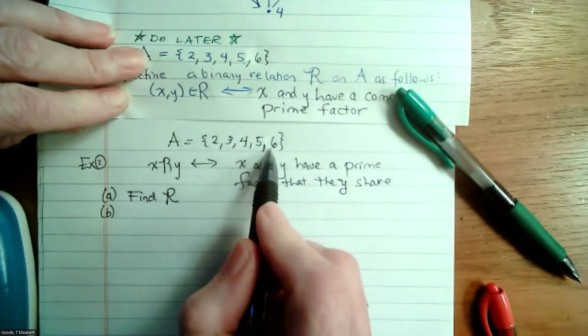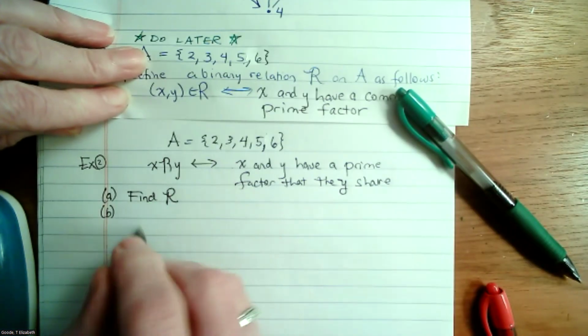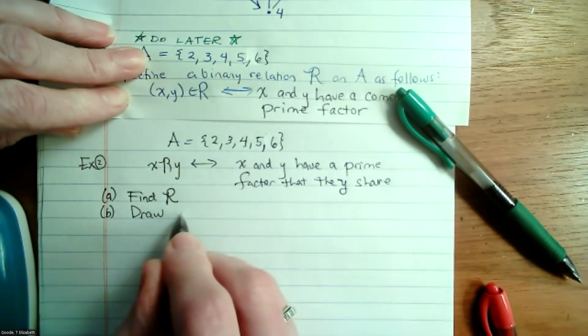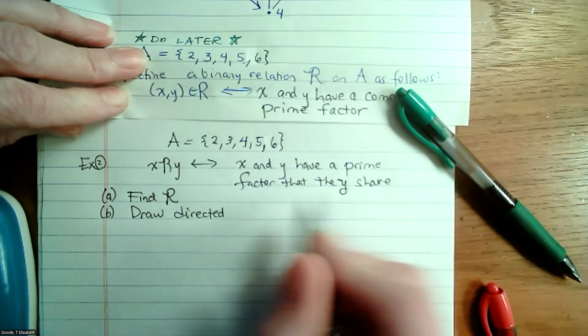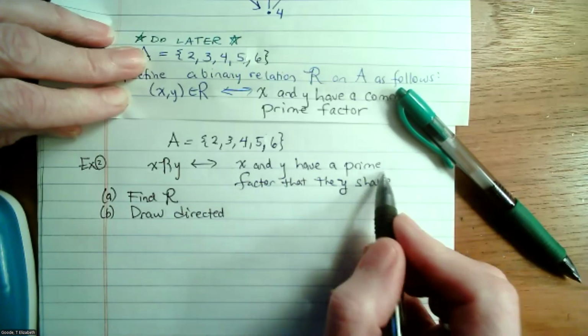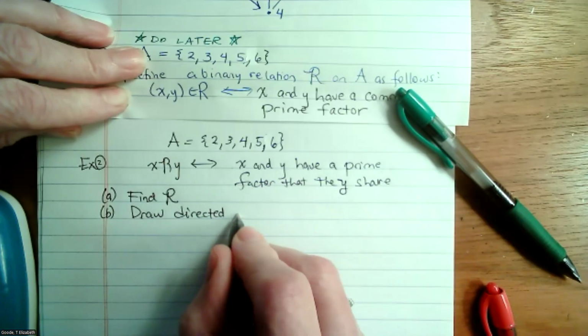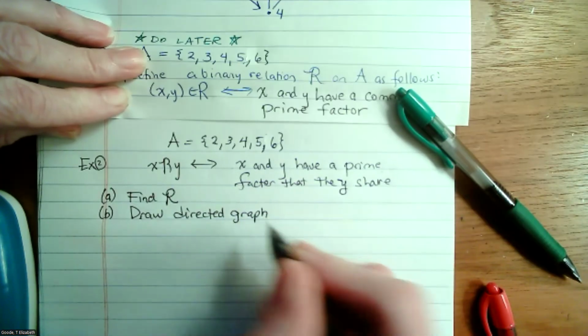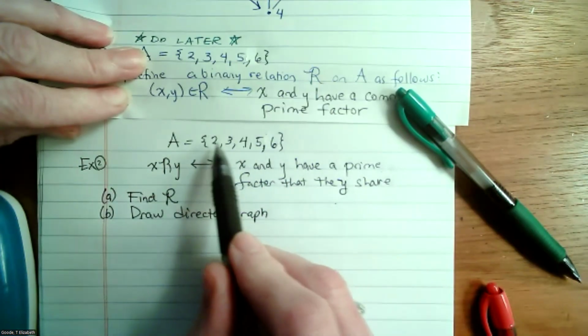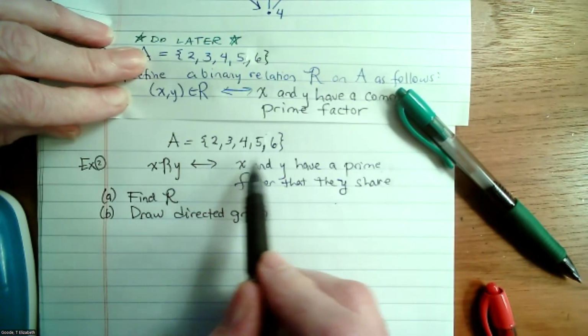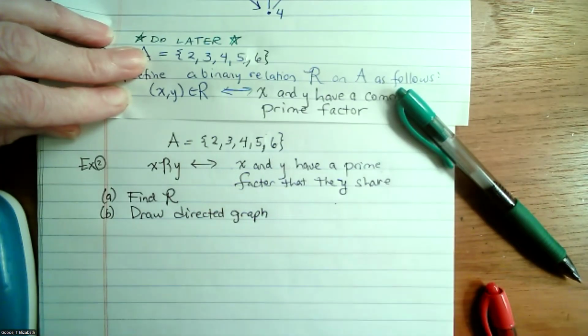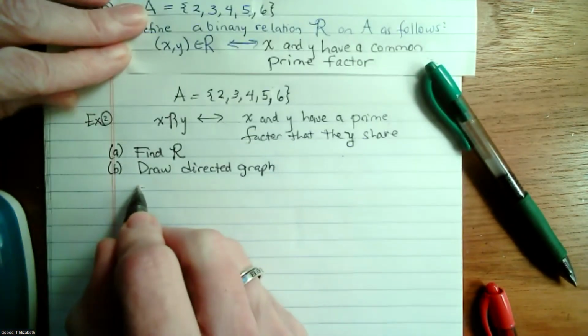You can put 3, 6 in there, but you can also put 6, 3 in there because there's a symmetry with this requirement. Having a prime factor that they share means if X is related to Y, then Y will be related to X. So you'll have, let's see, 1, 2, 3, 4, 5, 6, 7, 8, 9, 10, 11. I think there are going to be 11 ordered pairs. So you can have fun with that one later.